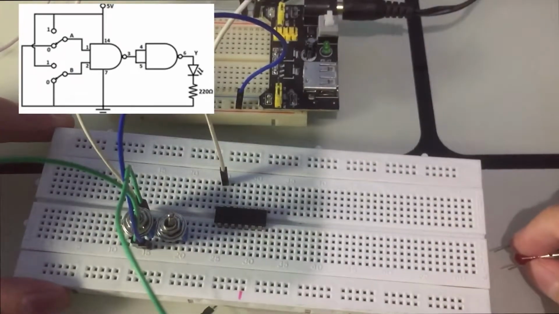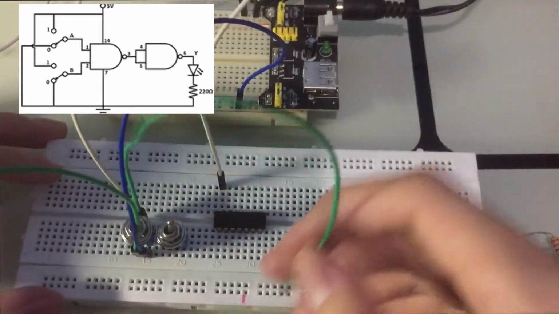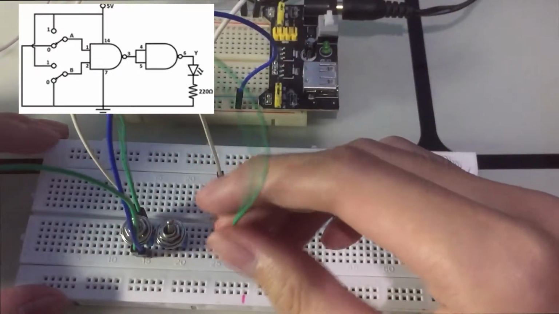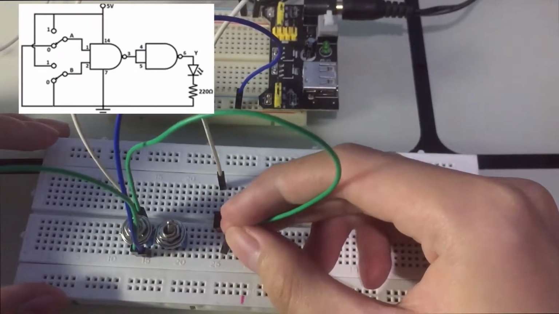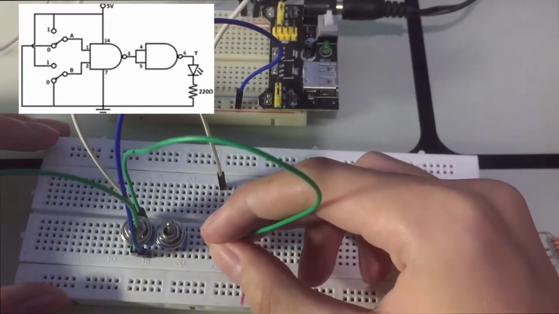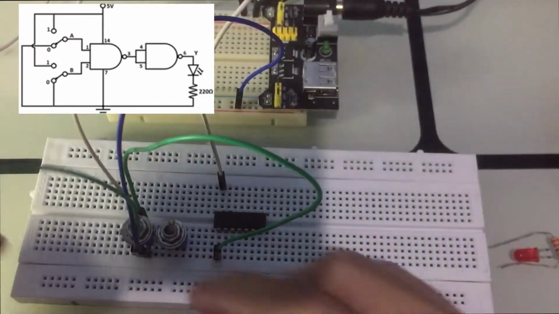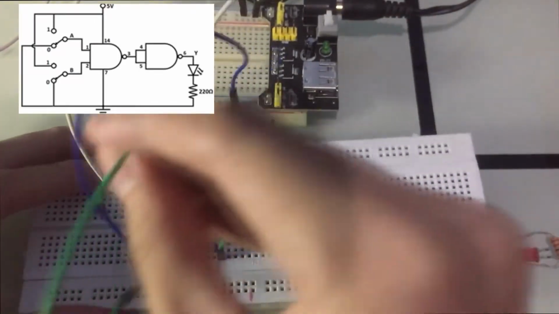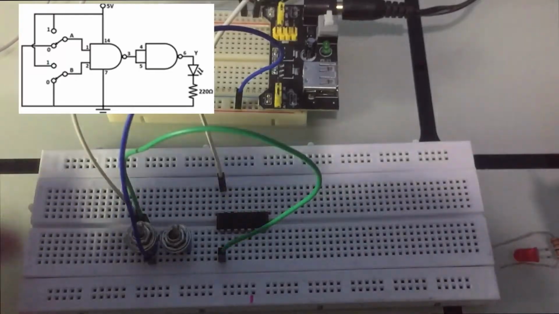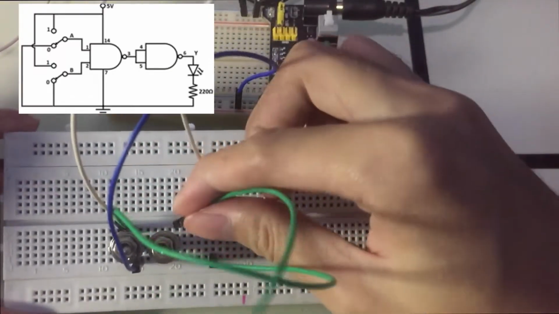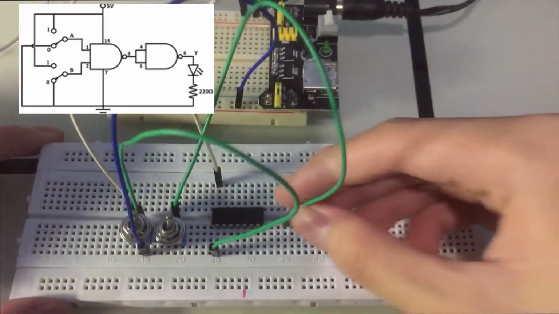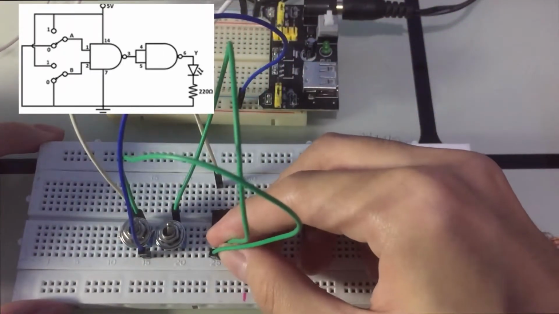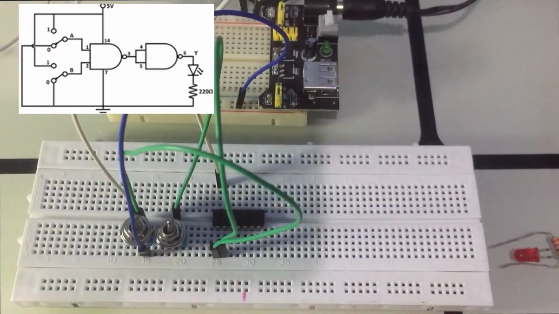So for our next step, our switch A is connected to the first pin of our IC. And then tatanggalin na natin to, yung isa pa. And then, so second switch, middle pin, kakabit natin sa second pin ni IC. So yan, this is schematic diagram.